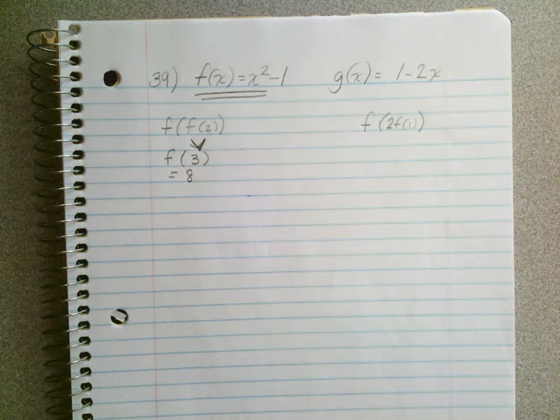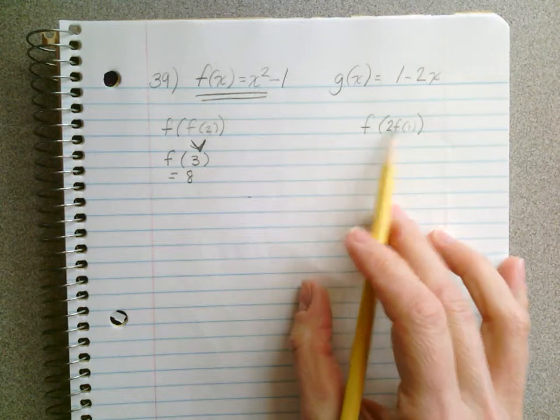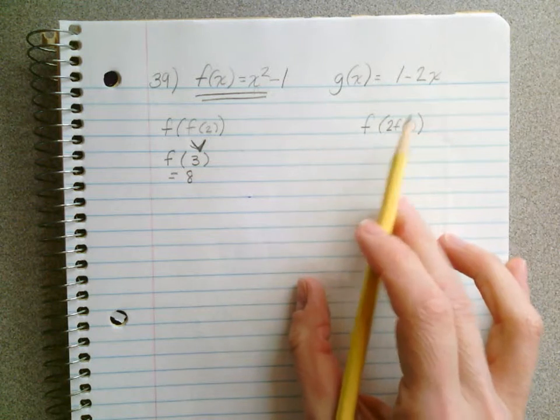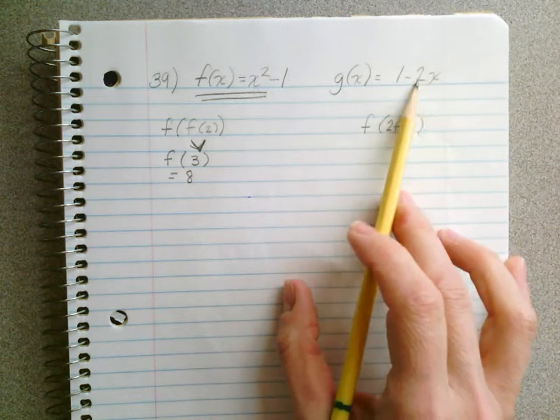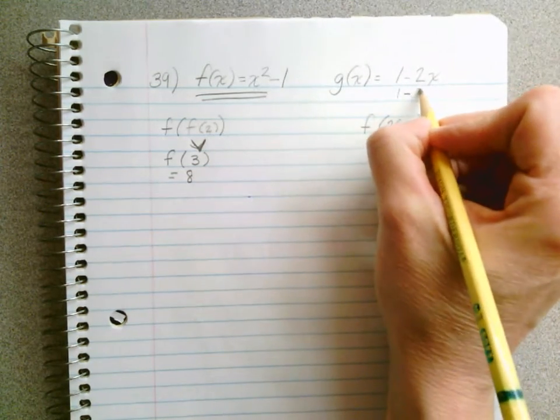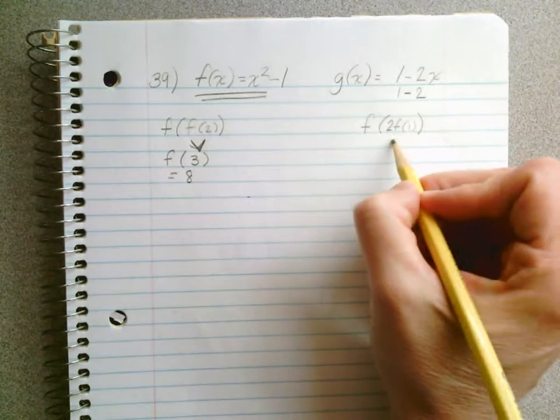Next one. Double the value of f at 1. So f at 1, 2 times 1 is negative 2. 1 minus 2 is negative 1? What's 2 times negative 1?